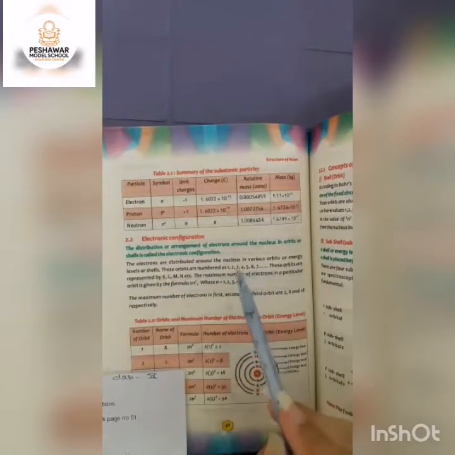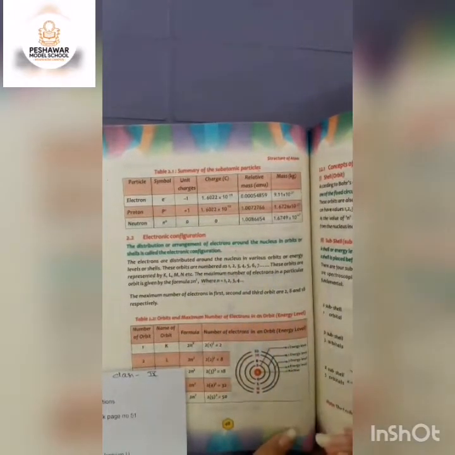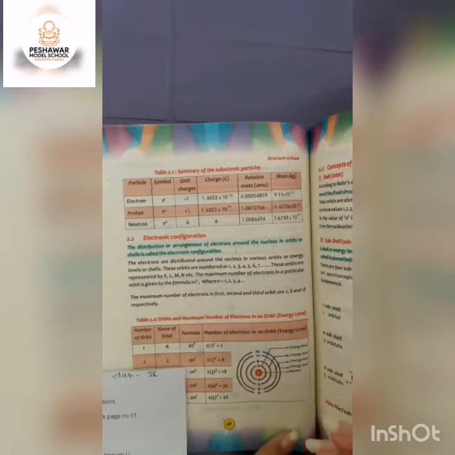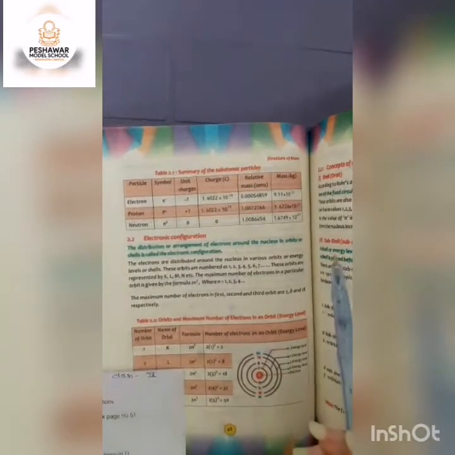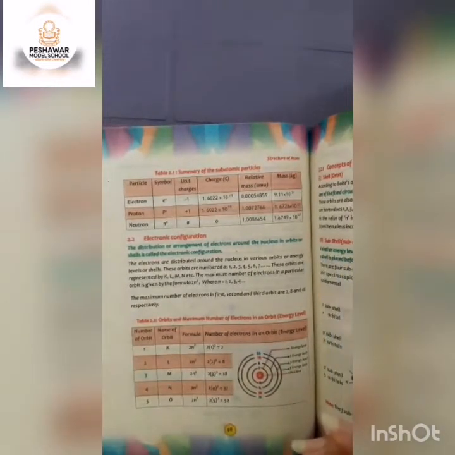What is meant by electronic configuration? Look at the definition. The distribution or arrangement of electrons around the nucleus in orbits or shells is called electronic configuration. In simple words, electronic configuration means arrangement of electrons in various shells. As we know, electrons revolve around the nucleus in fixed circular paths. These circular paths are called shells. We have various types of shells.